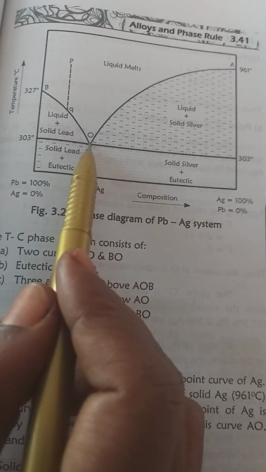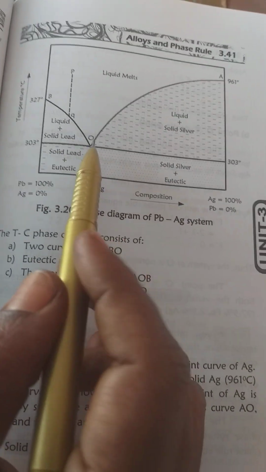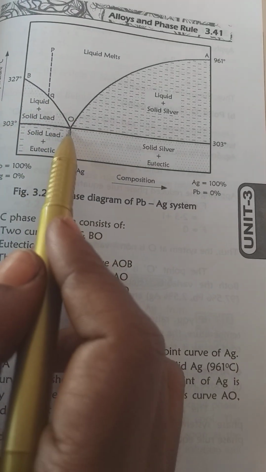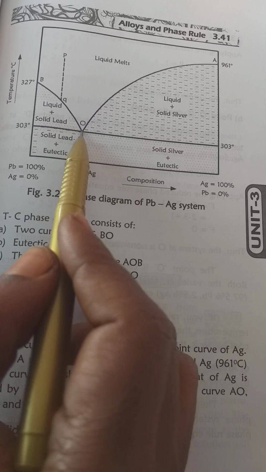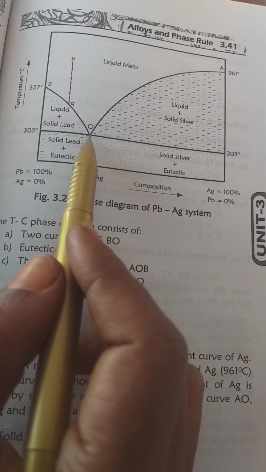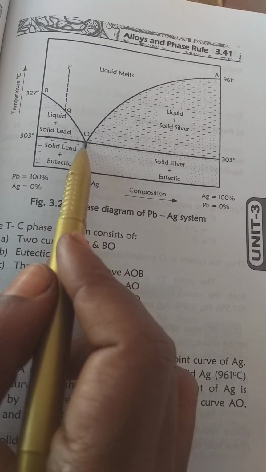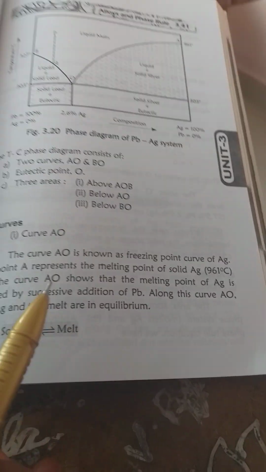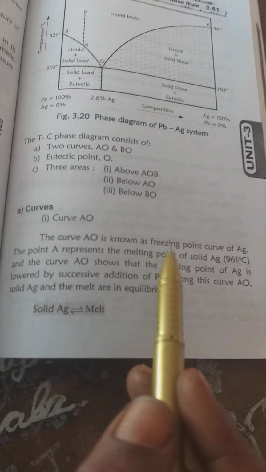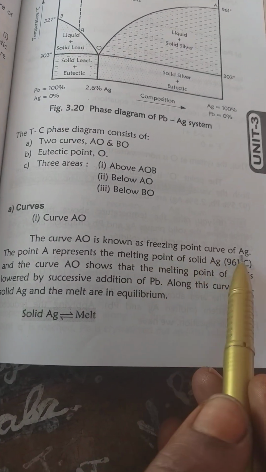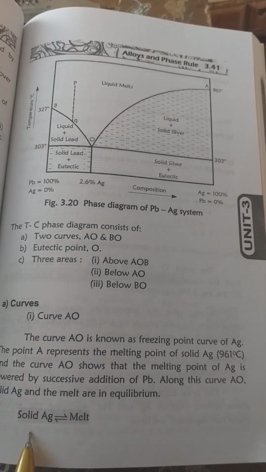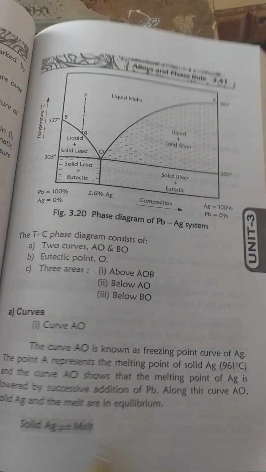Both the cooling curves meet at a point O, which is called the eutectic point. So what is the eutectic point? It is the point where the two curves meet, and both the metals which were in molten state start to solidify in the two component system. The curve OA is the cooling curve or freezing point curve of silver, and it represents the equilibrium between solid Ag and melt.